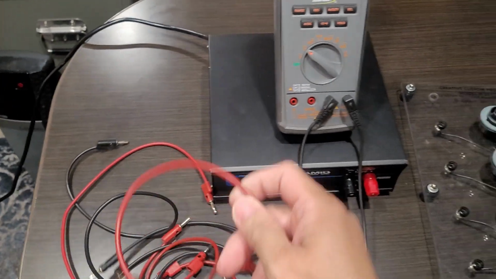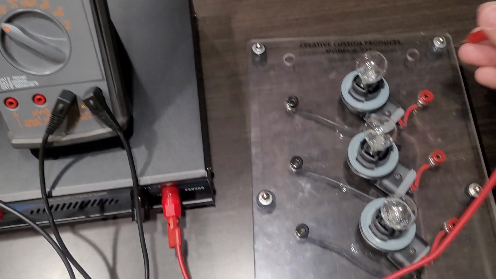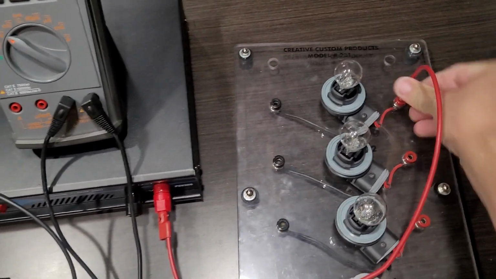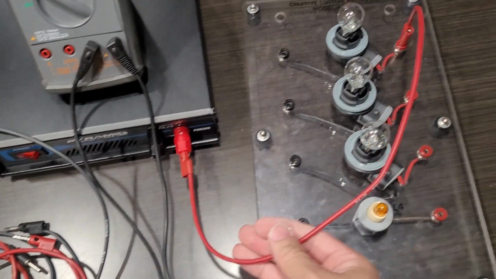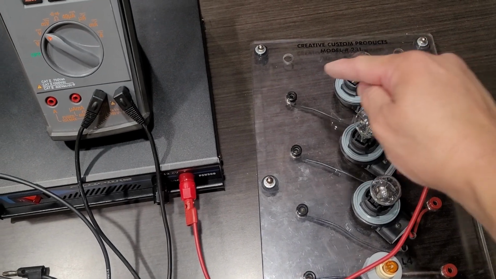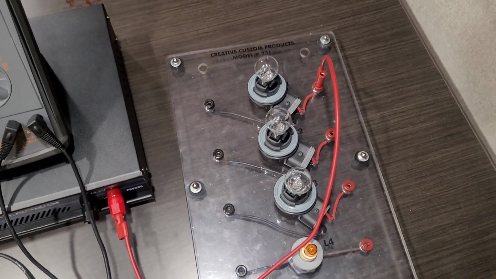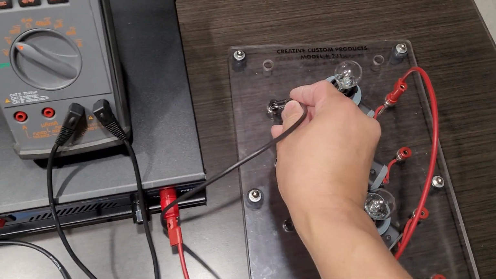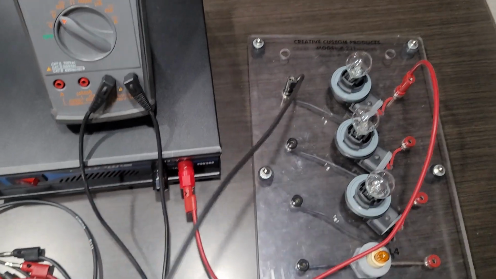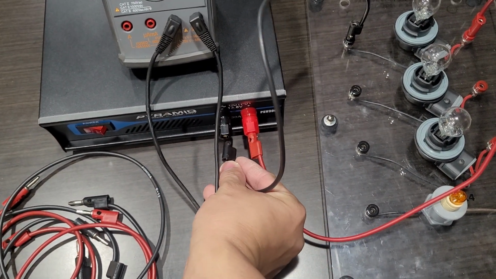So I'm going to take a random wire here, random red wire. I'm going to plug it in for the power. And then I'm going to go that to the very far right side of my light board here. And that's going to represent my power side of my circuit. It's going to go into this light bulb. Now out of it, I need a ground wire. Otherwise my circuit is incomplete. So I'm going to plug a ground wire into there. And I'm going to bring that wire to the ground of my power supply.